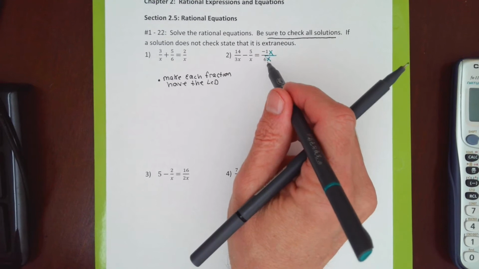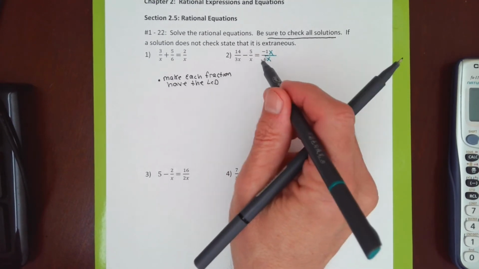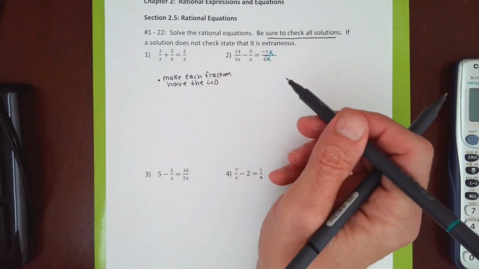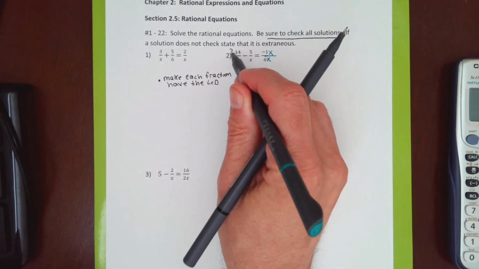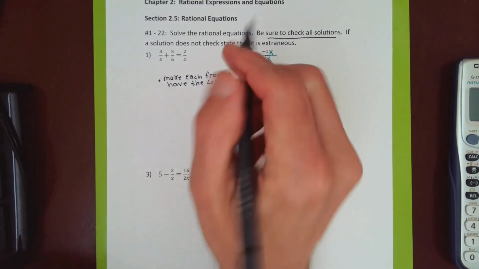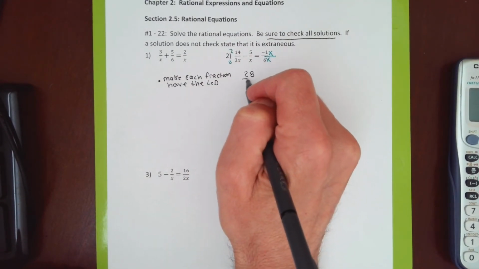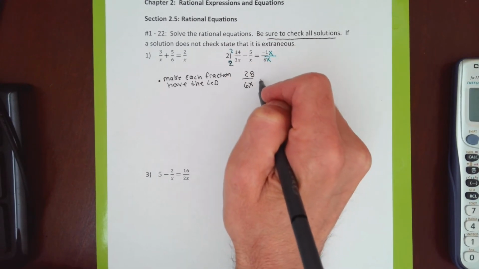I need to get the same number preceding the x, which is going to be a 6, because I can turn a 3 into a 6 by multiplying by 2, and I can make a 6 in front of that middle x just by multiplying by 6. So left fraction, I'm going to multiply by 2 over 2, and that's going to make 14 times 2 in the numerator, which is 28, over 2 times 3x in the denominator, which is 6x.